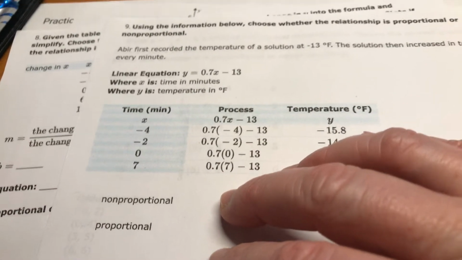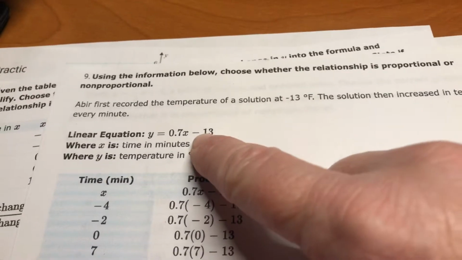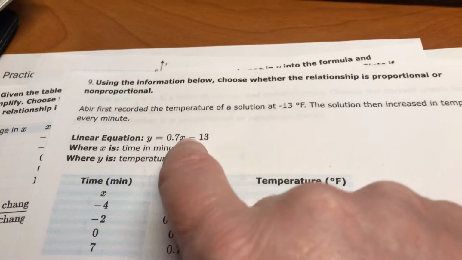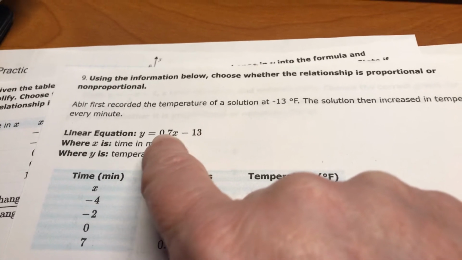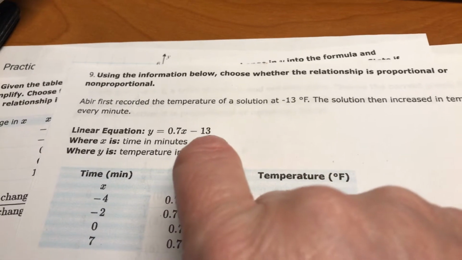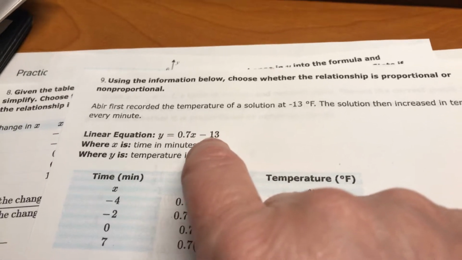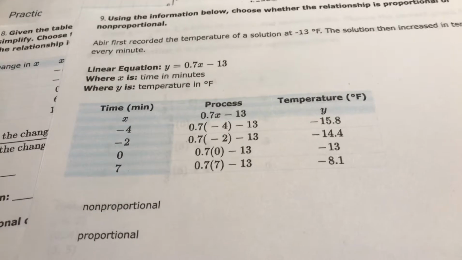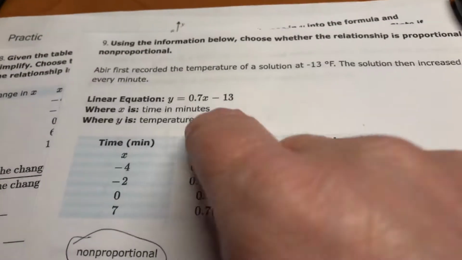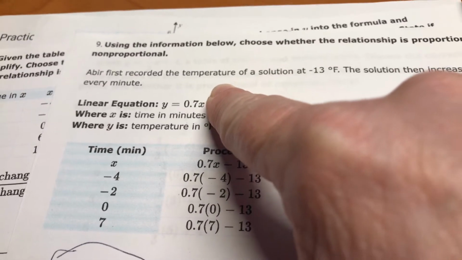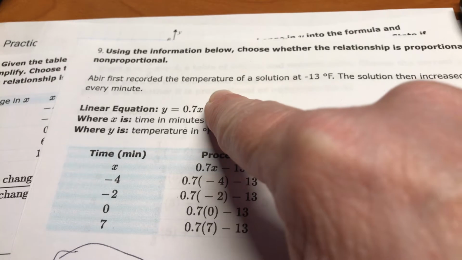All right, so let me give you the clue. If they give you the equation and there's something added or subtracted next to the x term, right? So you got this 0.7x and then you have this minus 13. Anytime you have something added or subtracted to the x term, it is not proportional. Never, never, never. So it is non-proportional. Okay, if there is no added term next to the x term, it would be proportional.